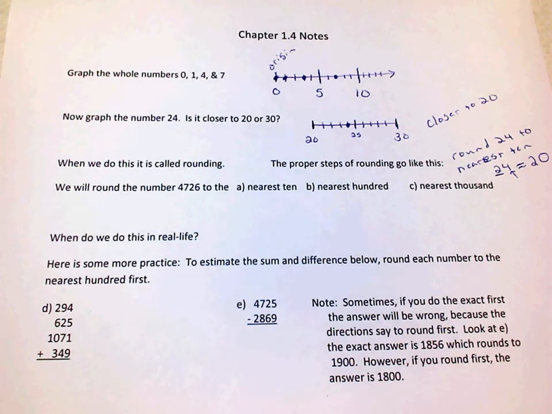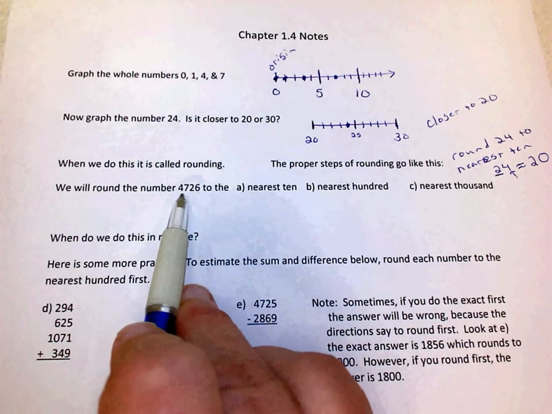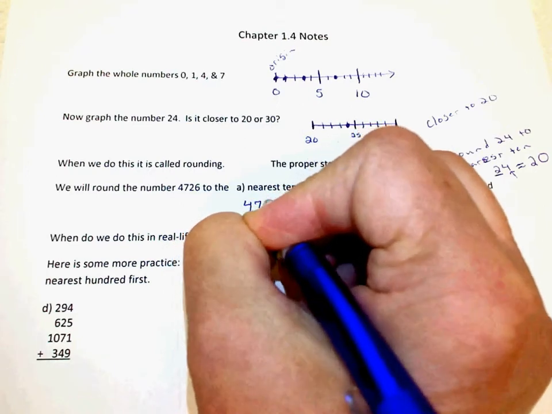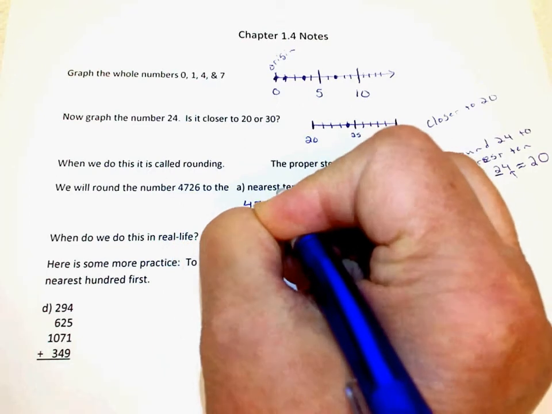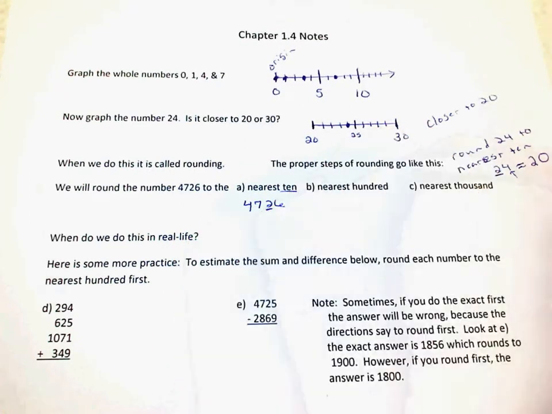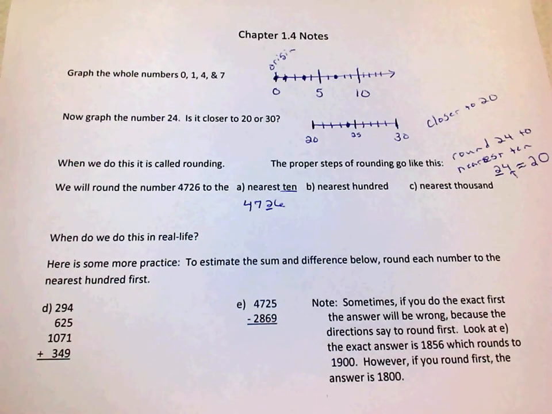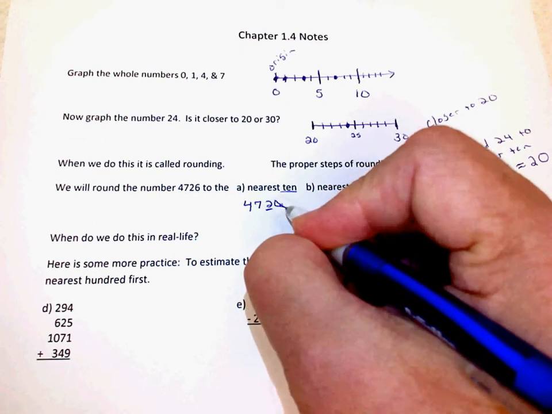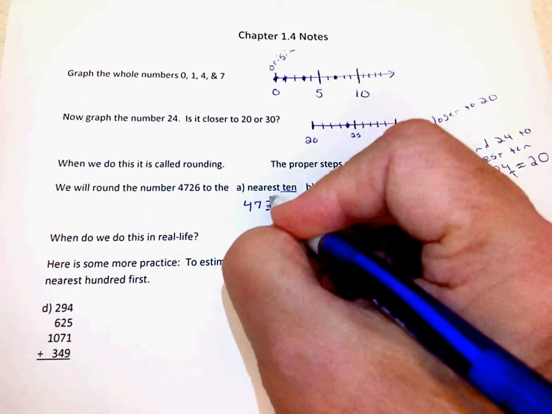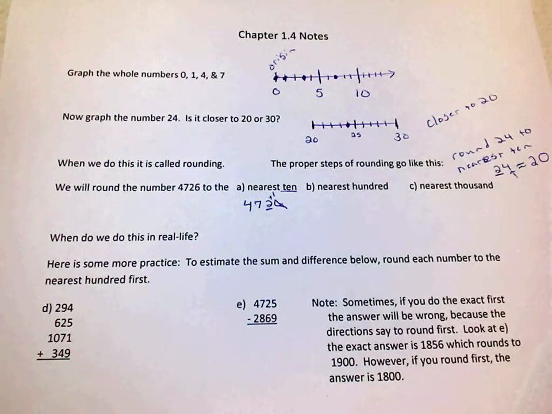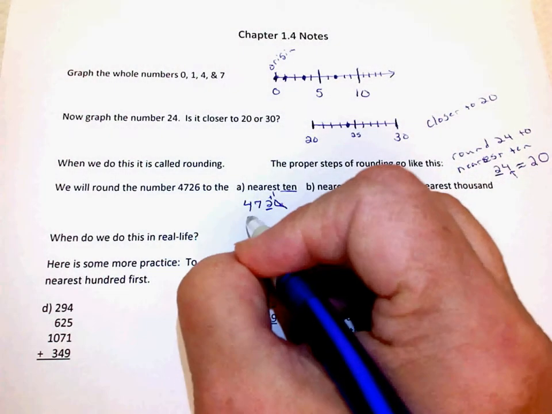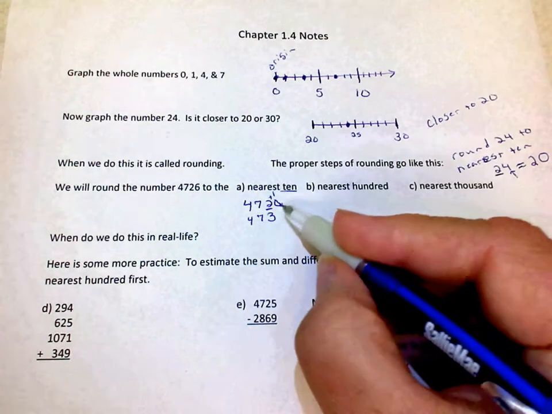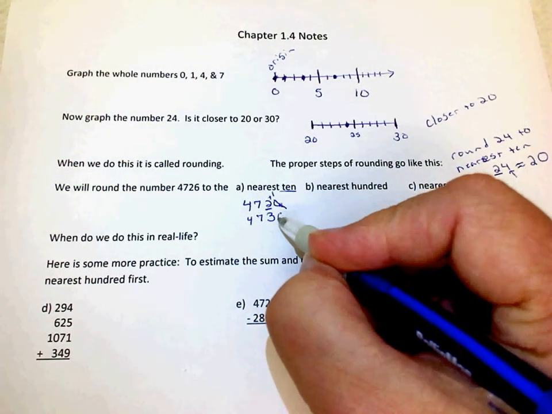Okay? Now we're going to do that same thing with 4,726. So 4, 7, 2, 6. Tens place, so we underline the tens place. This time 6 is 5 or higher, so we're going to knock it off. We're going to add 1 to the 2, make it 3. So 4, 7, 3, and then replace the 6 with a 0.